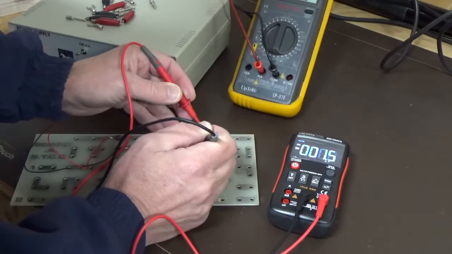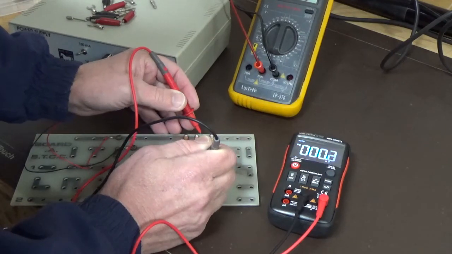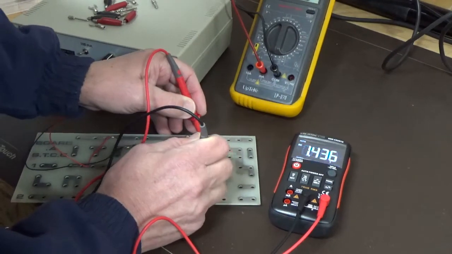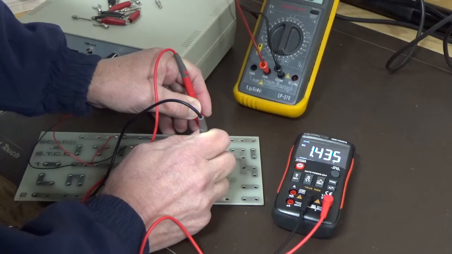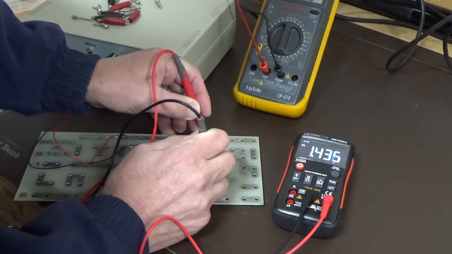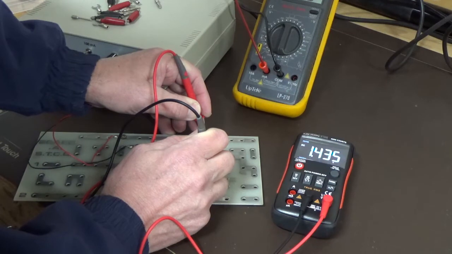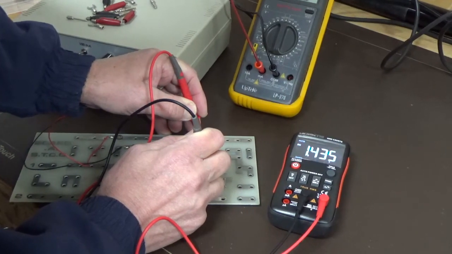And if we go across the parallel circuit, we should end up with 1.41, and we're getting 1.435, and again taking into consideration resistor tolerances, that's where you're getting your difference from. So 1.4 is pretty much spot on to what we calculated.